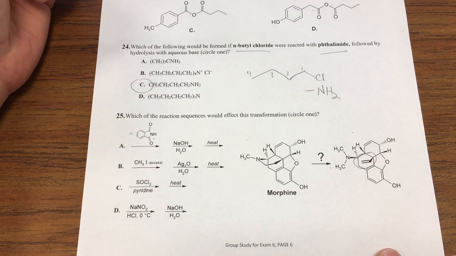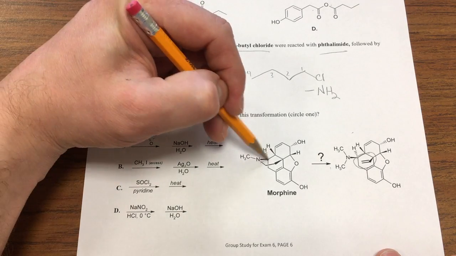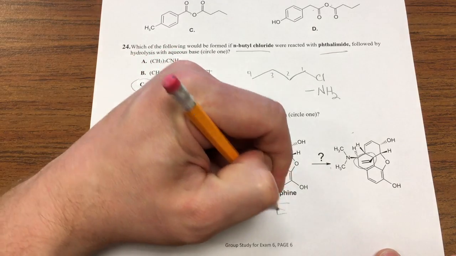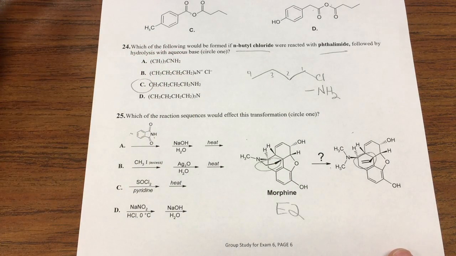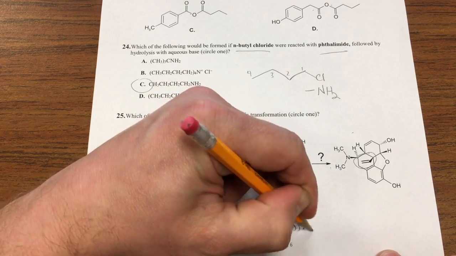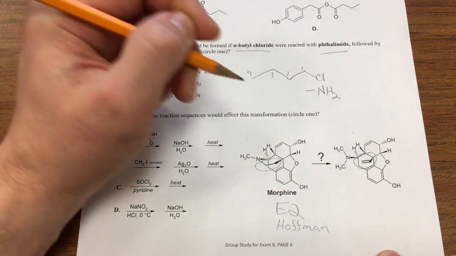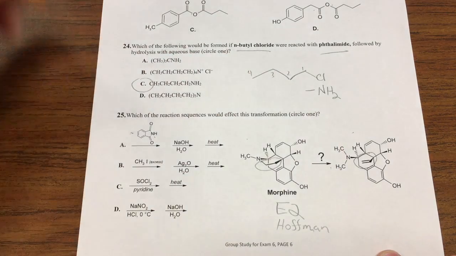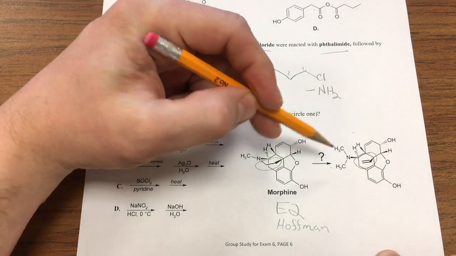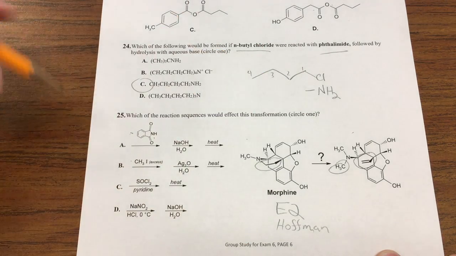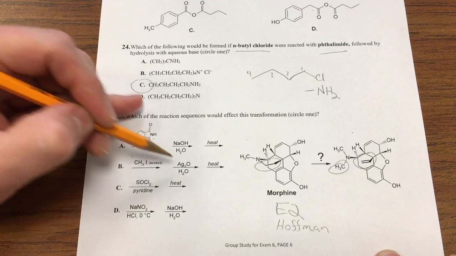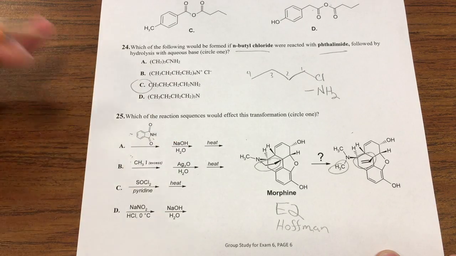That means we carried out an elimination right here at that particular carbon. We learned in this chapter we carry out an E2 Hofmann elimination here using our excess of methyl iodide, and you can see right there was an extra methyl group added, so we need to have that methyl iodide right there, and a little bit of silver, a little bit of heat.